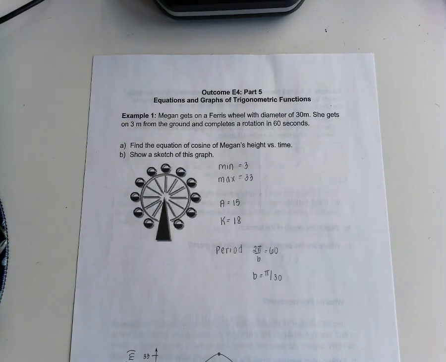In this lesson, we are going to be looking at some applications of sinusoidal functions. So in these problems, you're going to be given a scenario, and you're going to have to draw a sketch of the sinusoidal function, and oftentimes write an equation.